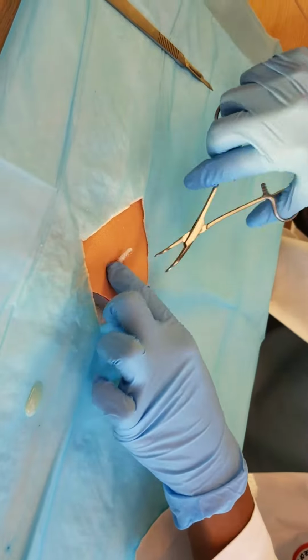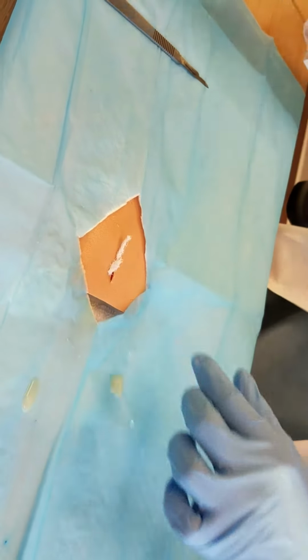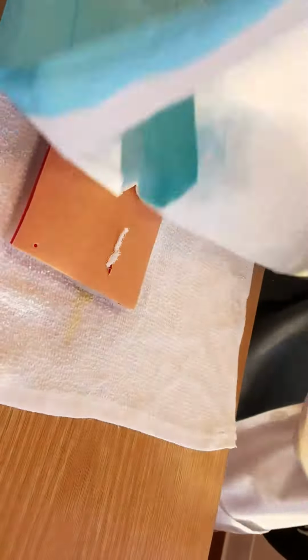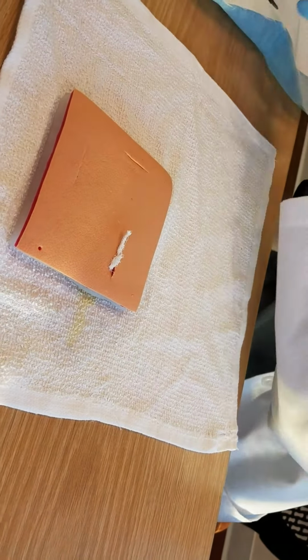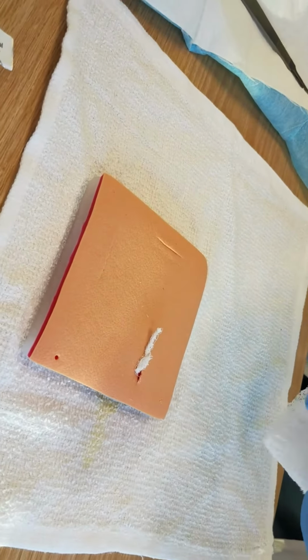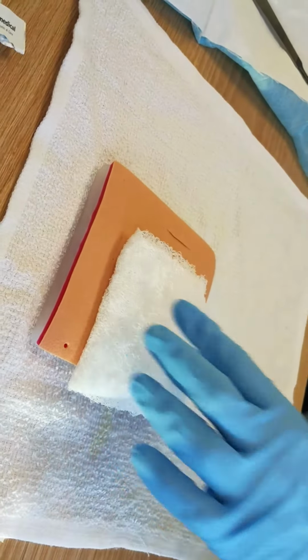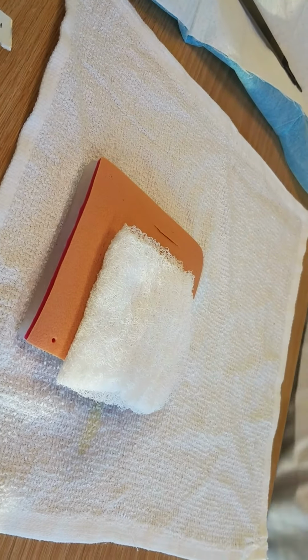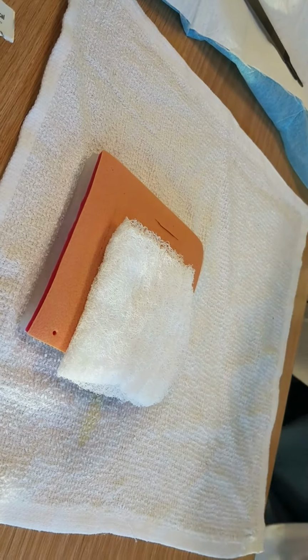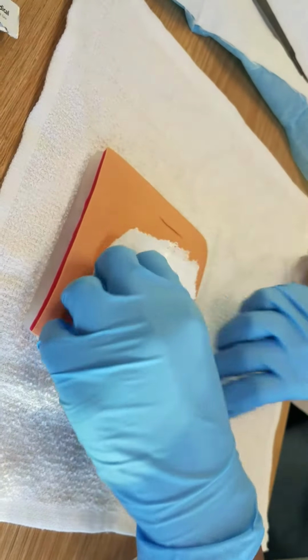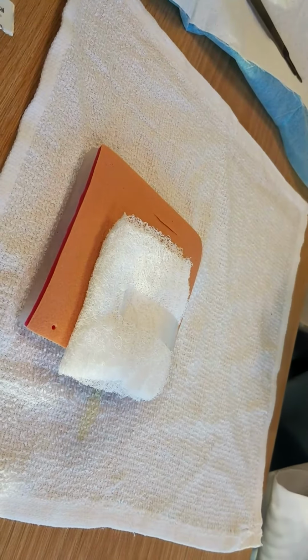And then we'll just leave a little bit out. And then we can apply sterile dressing over the abscess to absorb drainage and prevent foreign materials from entering the wound. You can just put some tape around. Try to hold it down.